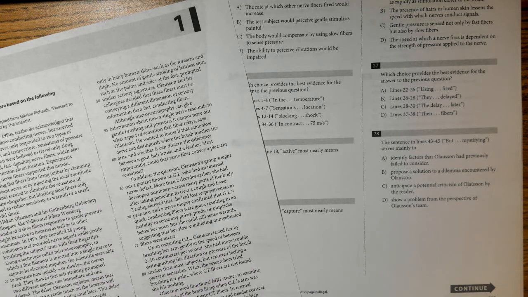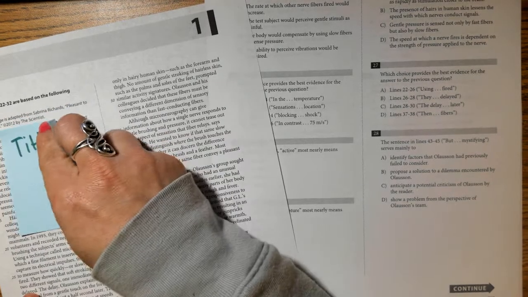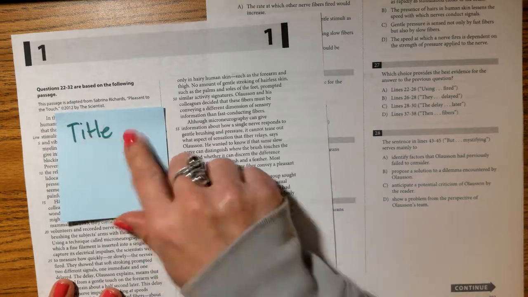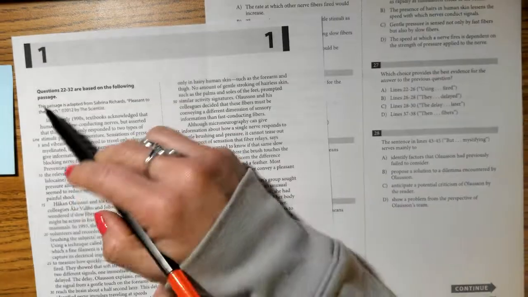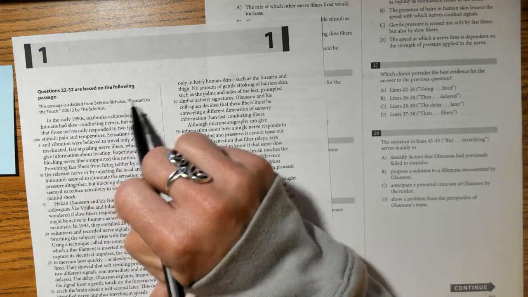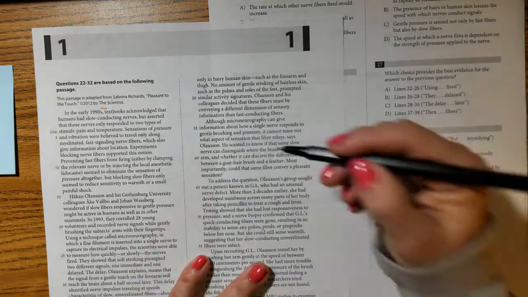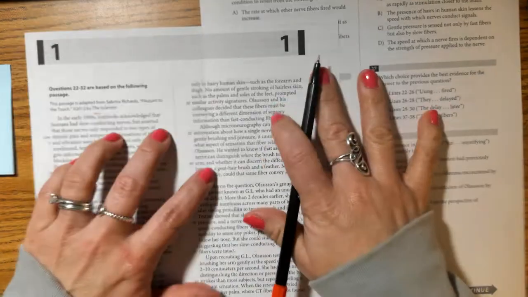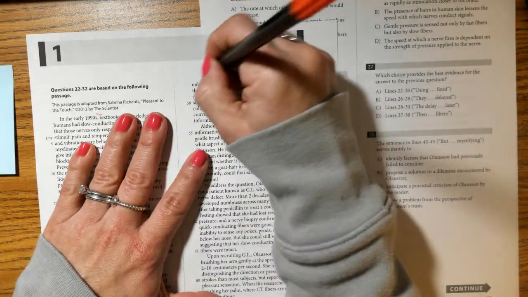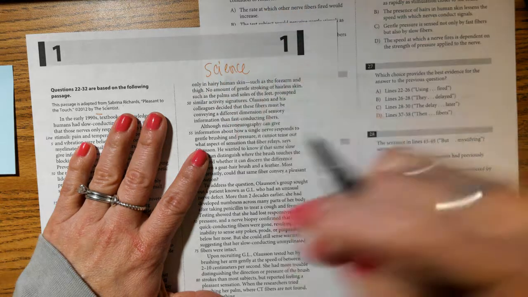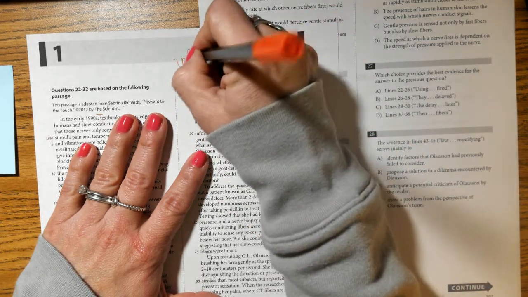First things first, let's look at the title. Let's skim, let's look at the title and see what we have, okay? This passage is adapted from Sabrina Richards' Pleasant to the Touch. Okay, and it's from The Scientist. All right, first of all, now I know this is a science, an informational text.